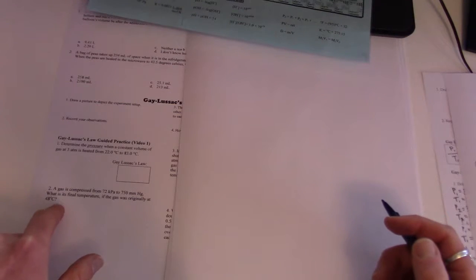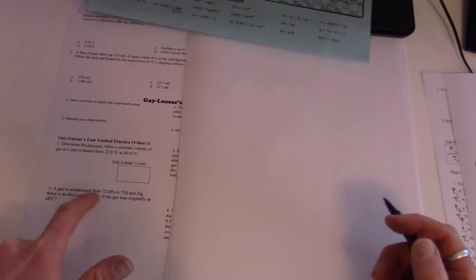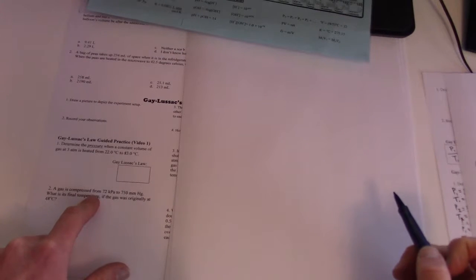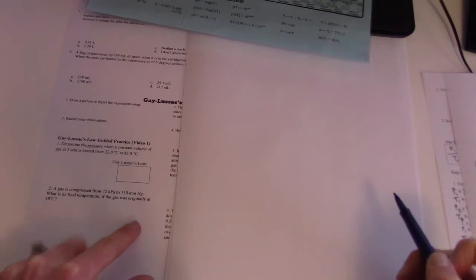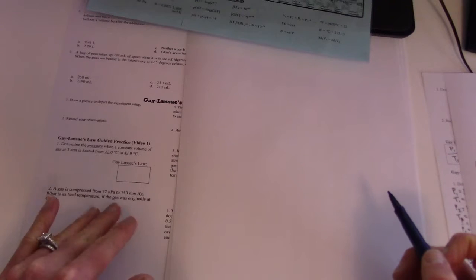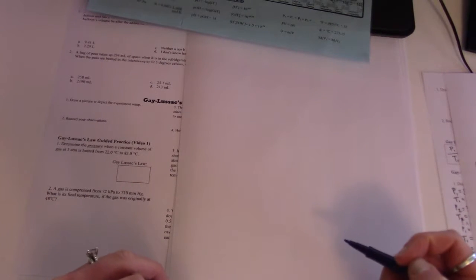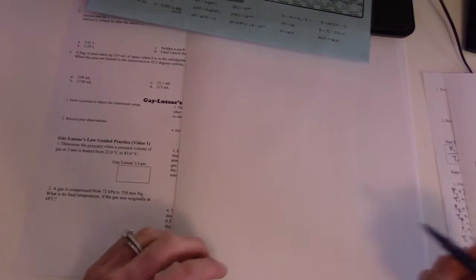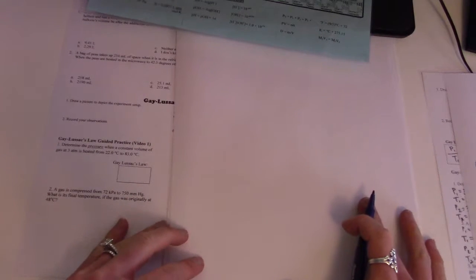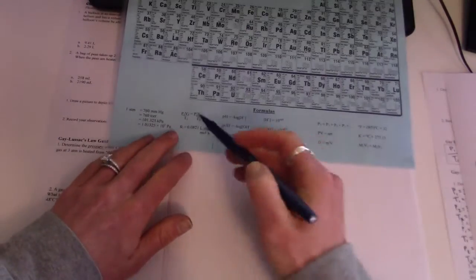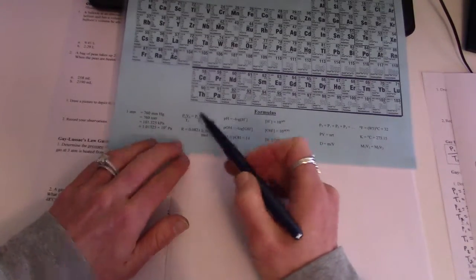I'm sorry. Normally, compression involves volume change, but in this case, there's no volume change. See how it doesn't mention any volume change? And so we're only changing pressure and temperature. So they're actually changing the pressure inside by changing the temperature. All right, so with any of these where we've got two sets of conditions, we're going to go back to our combined gas law.